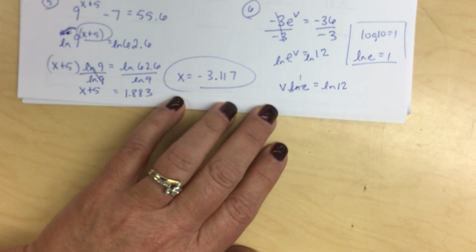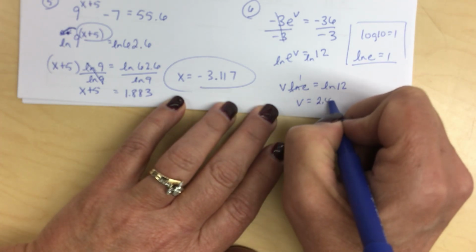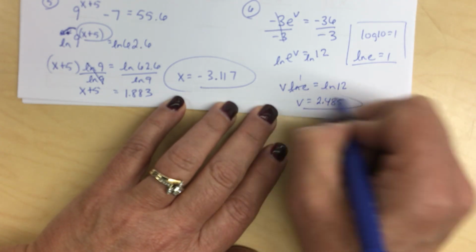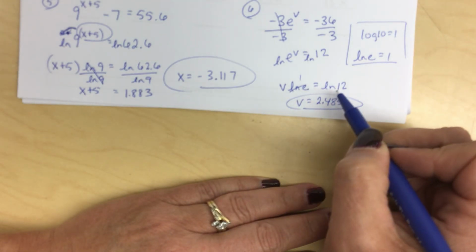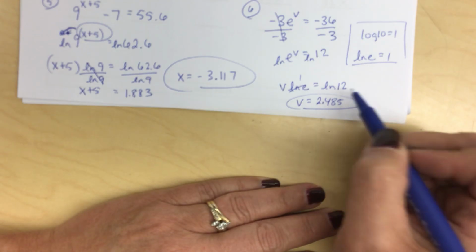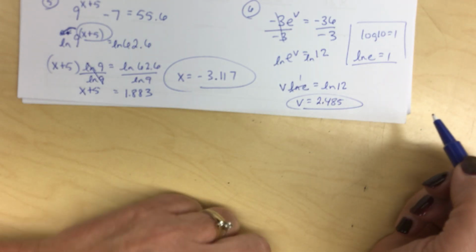So if I take the ln of 12, I get 2.485. If you're doing logs instead of ln, you'll do log of 12 divided by log of e, and you'll get the same answer. Okay, that's part 1.